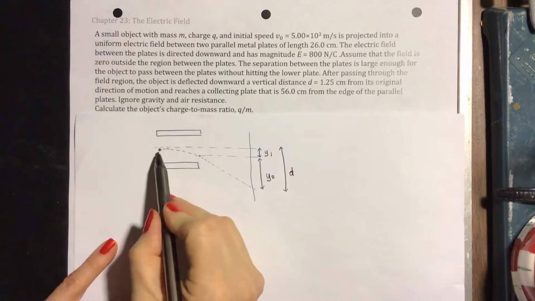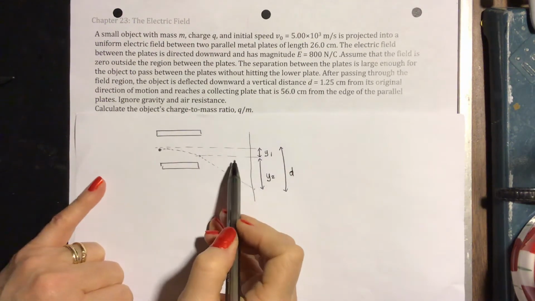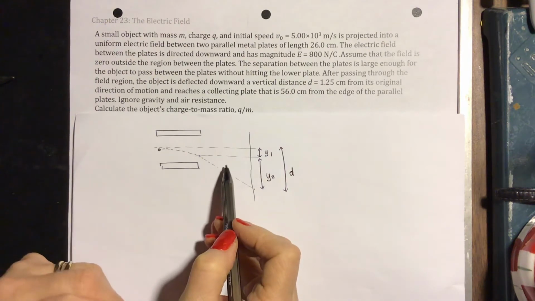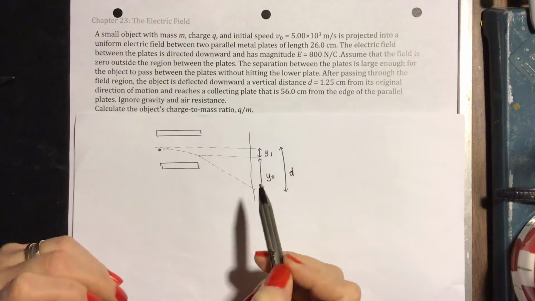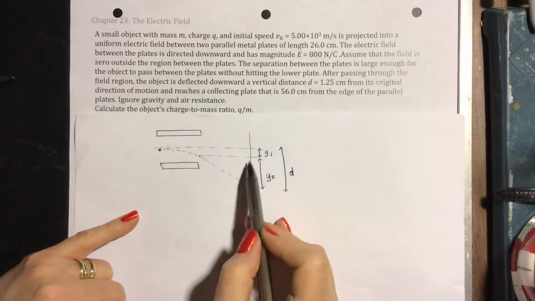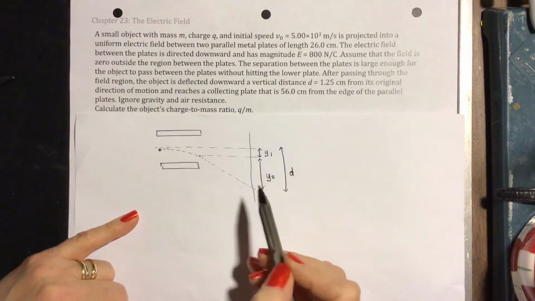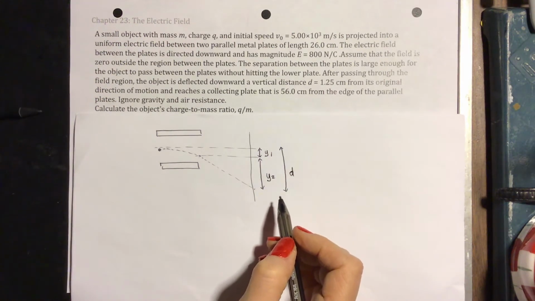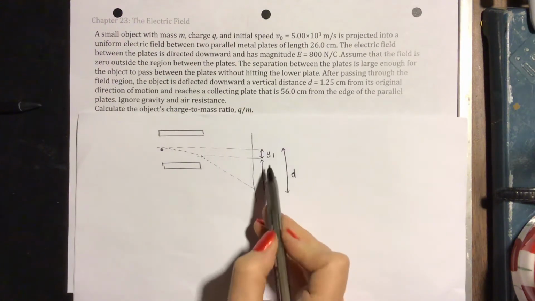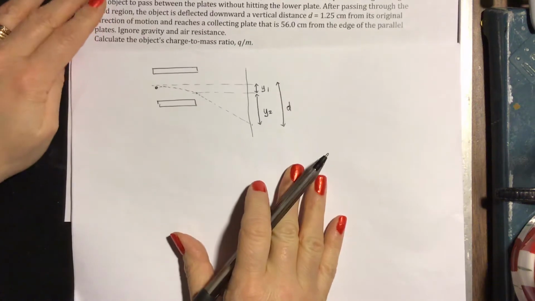We would like to find the charge to mass ratio. The distance it travels depends on the velocity. The velocity it has depends on the forces. The forces depend on the charge and the mass. So let's write down some equations about the distance it travels. As we do that, we'll see that we'll be able to figure out our charge to mass ratio, q over m. So let's start with the first thing we said, which is that y1 plus y2 equals that total distance d.